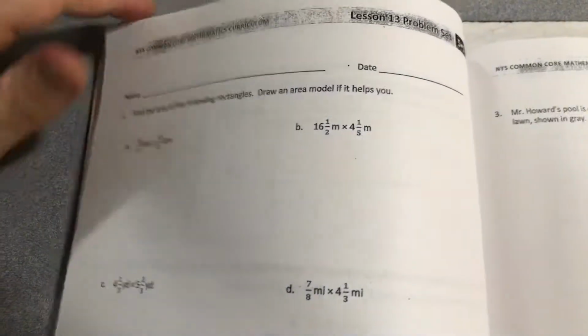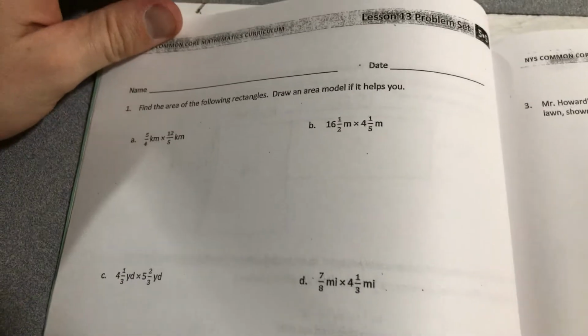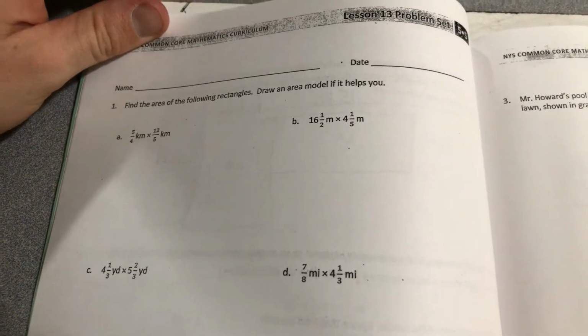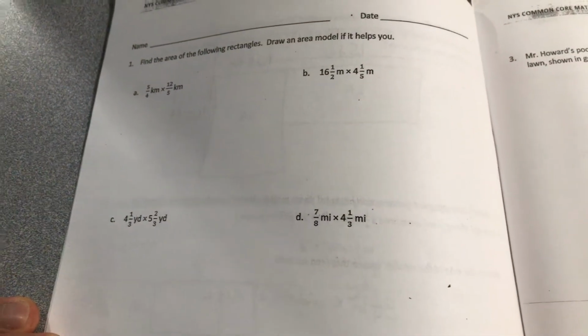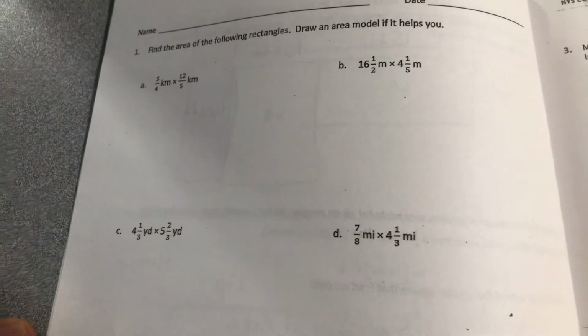All right, so let's go over this problem set. Now I'm looking at number 1. It says find the area of the following rectangles. Draw an area model if it helps you. So for these 4 problems, you're not going to have a ton of room, so once again, grab a scrap piece of paper, solve these problems on there.